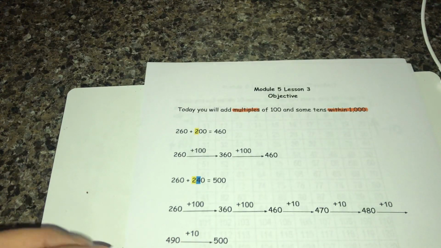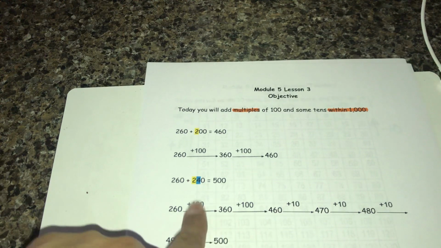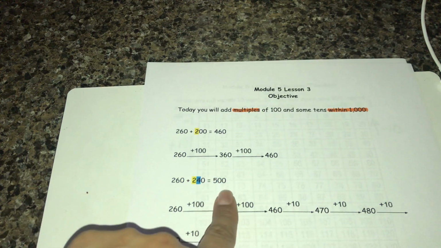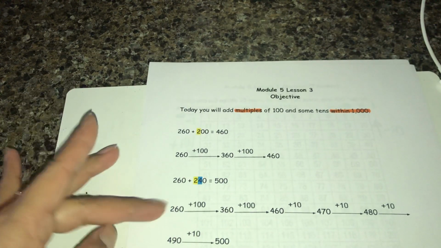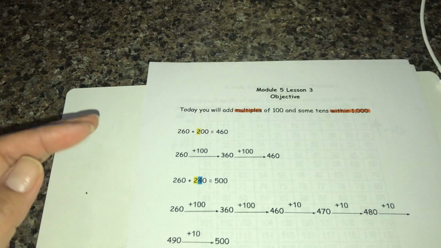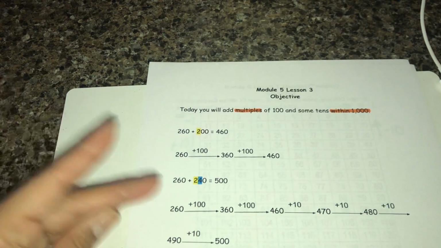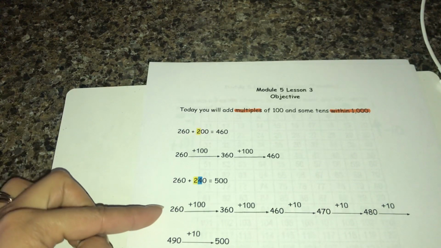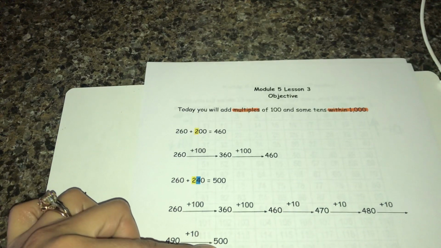And like I said before, I would not have these answers in between at the beginning. I would just have the kids draw the arrows and leave spaces in between for the answers. That's how we do it in the classroom. And then once they have all the arrows done, to make sure that their answer is accurate, they put in the answers at the end. So if I count on from 260 and I add 240, I land on 500.